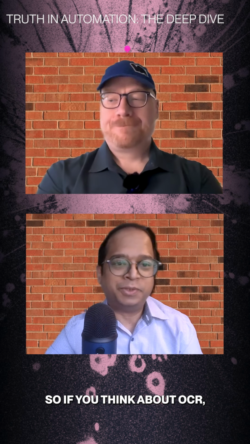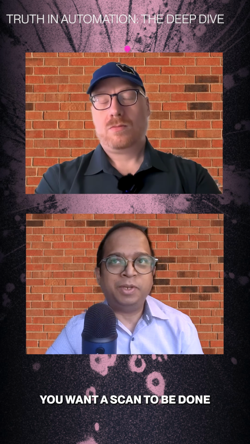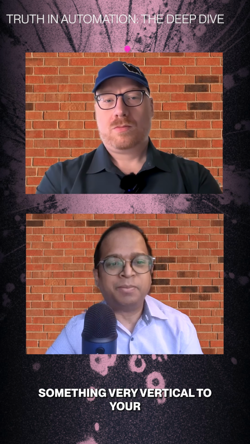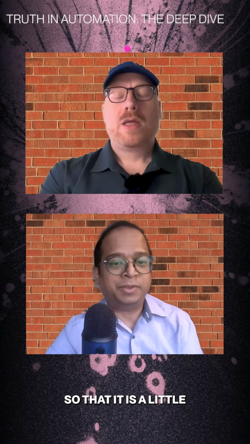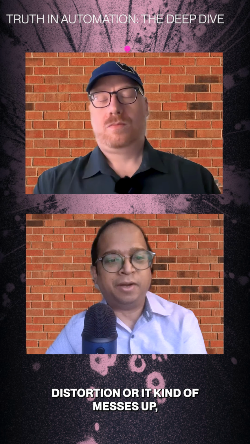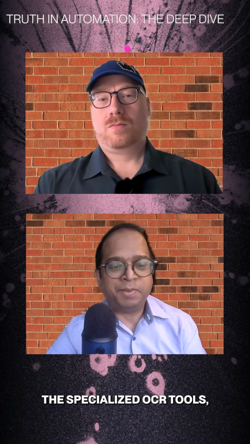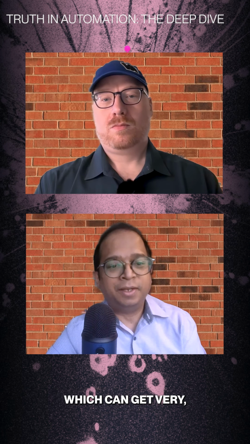So if you think about OCR, you want a scan to be done on a flatbed scanner or something very parallel to the camera plane, the image sensor plane, so that there is very little distortion or it kind of messes up, unless you are going into specialized OCR tools, which can get very, very expensive very quickly.